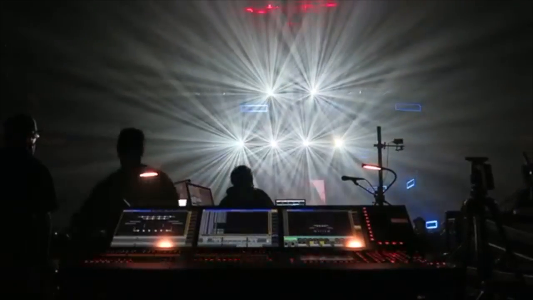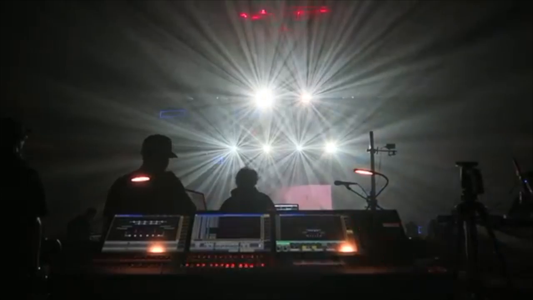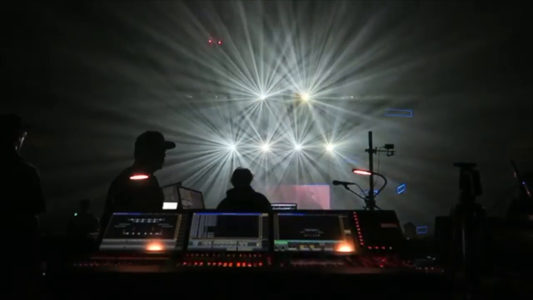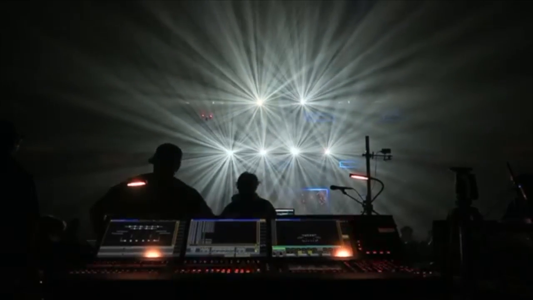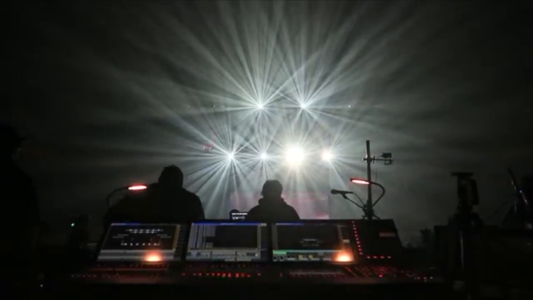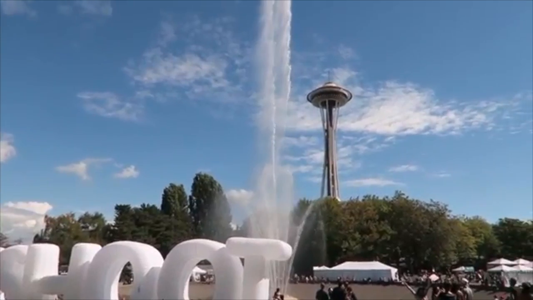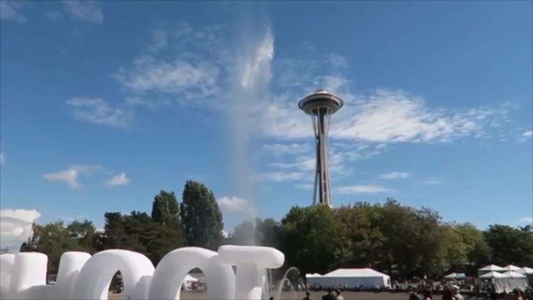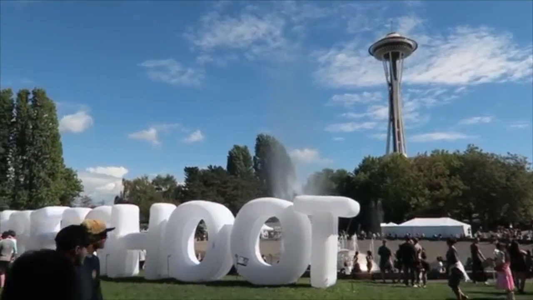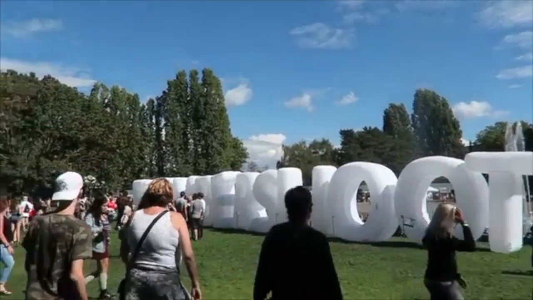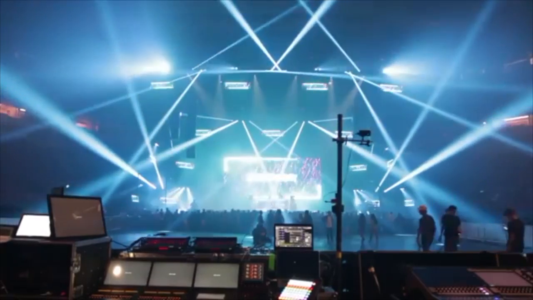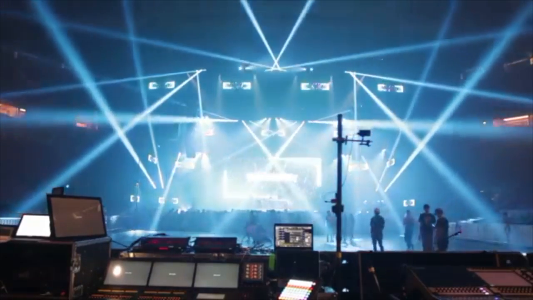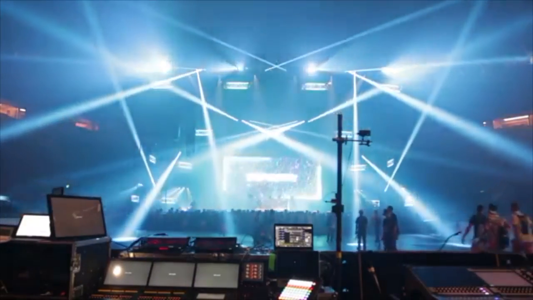As a lighting programmer and operator, there are a few shows I really look forward to every year in Seattle. Bumbershoot is one of the oldest festivals in the Seattle area, and it takes place at the Seattle Center. This year I was contracted by R90 Lighting to be the programmer and operator for the Key Arena stage. In this video I'm going to be showing you a little bit behind the scenes stuff, a little bit of actual showtime things, and some pre-production stuff as well.